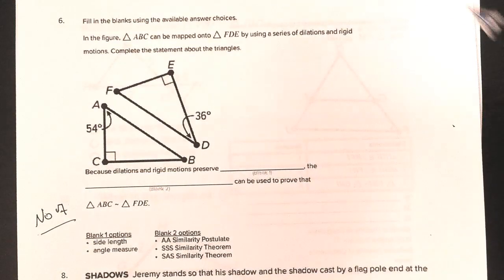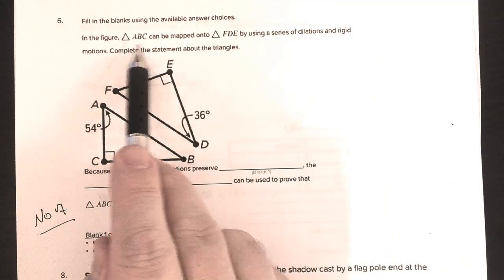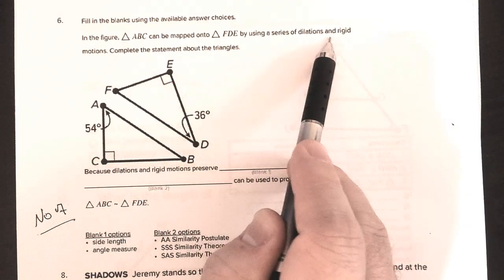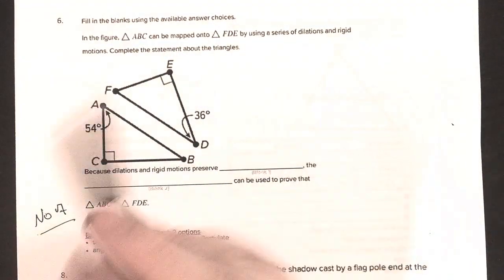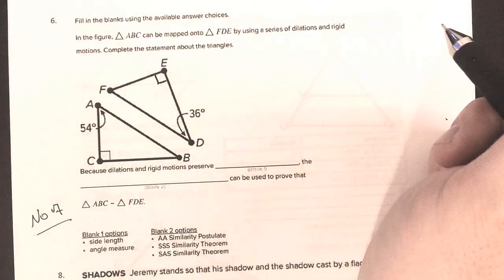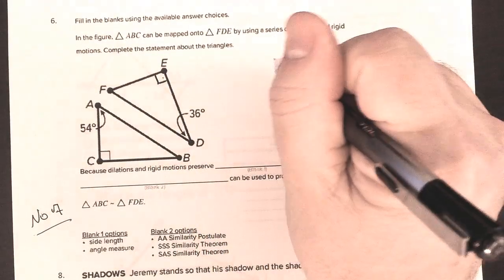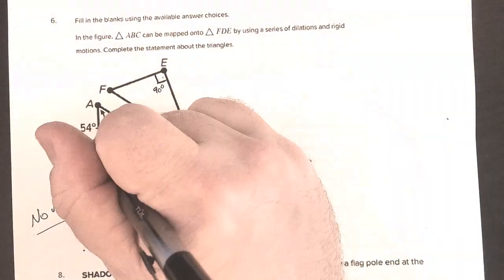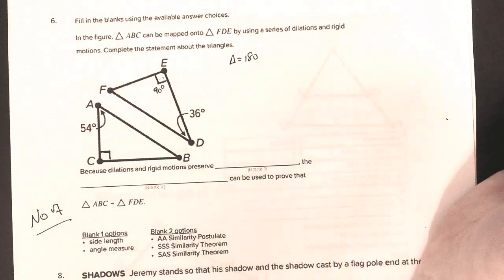Anyway, back to learning. Number 6, fill in the blanks using the available answer choices. In the figure, triangle ABC can be mapped onto triangle FDE by using a series of dilations and rigid motion. Complete the statement about the triangles. Before we even look at this, let's look at our triangles. We have a box. By this time, I hope we know that a box means that's a right angle, and a right angle is 90 degrees. Same thing here. And we also know that a triangle equals 180. I hope we know this by now.